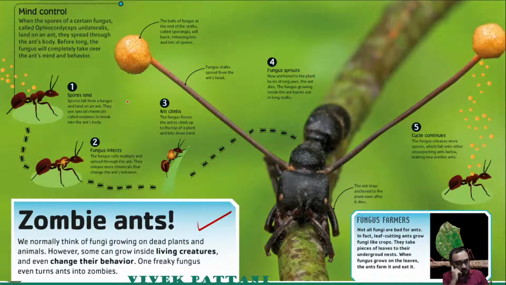Now you can see the photograph more carefully, how they bite down hard with the help of their jaws. Now see here, the jaws bite down on the branch of a tree.